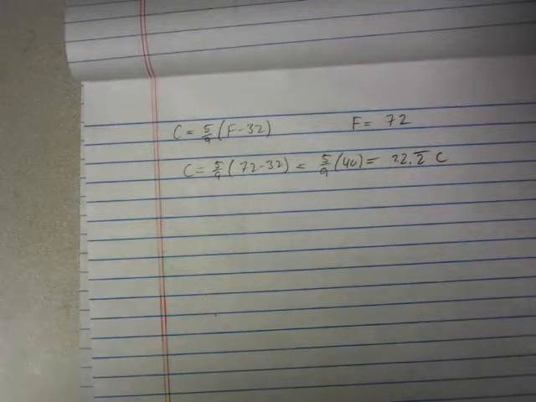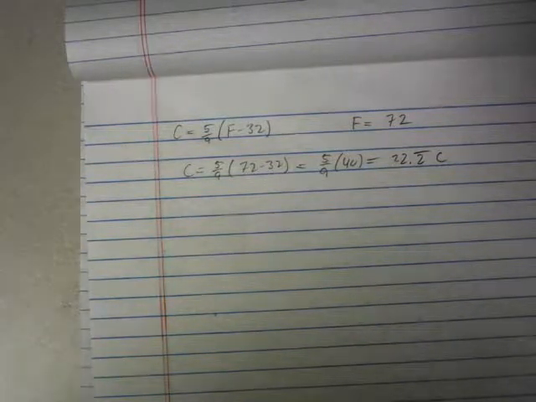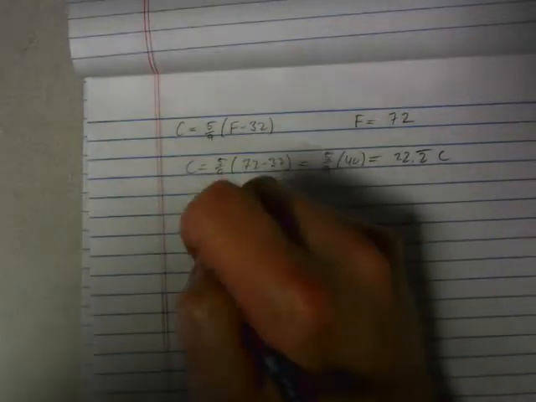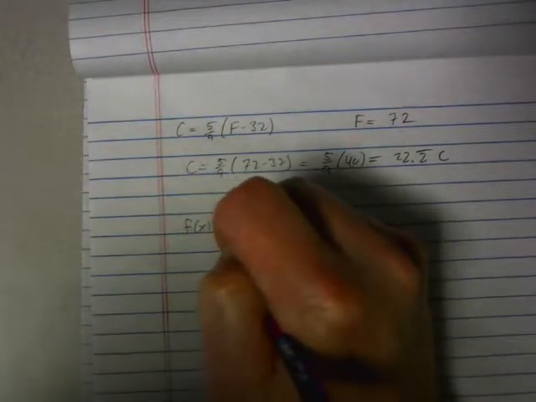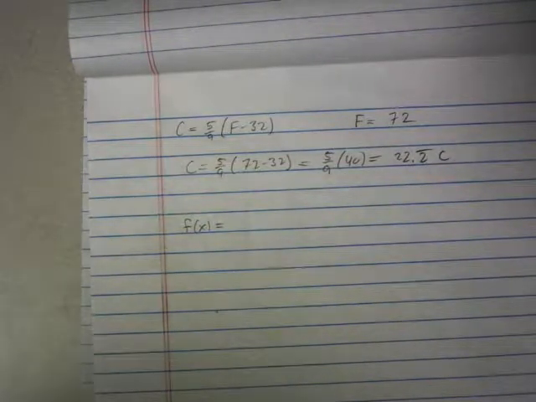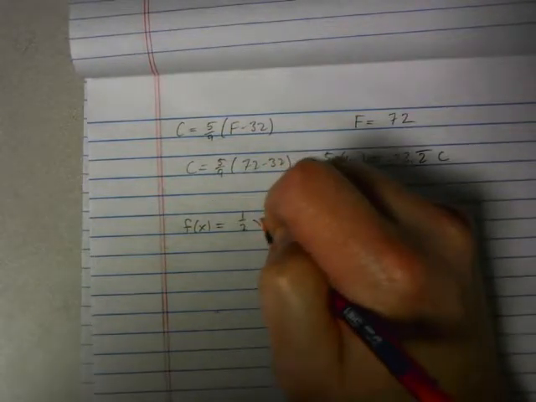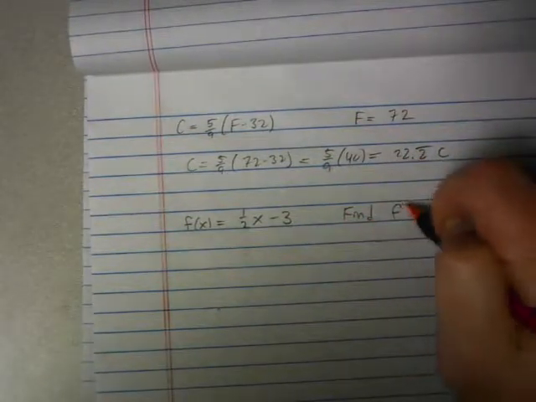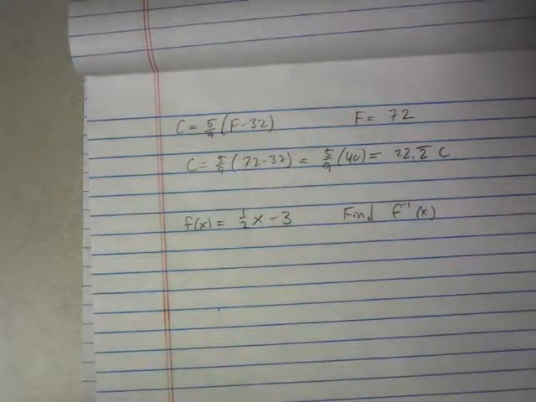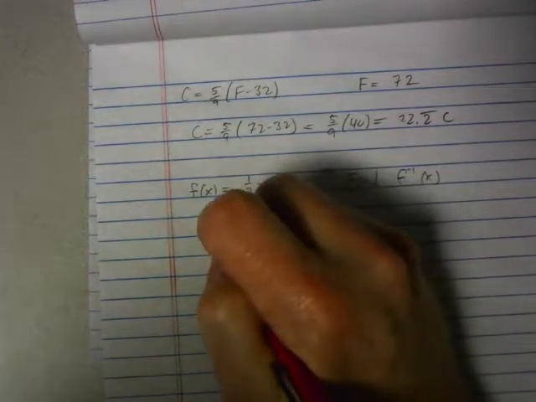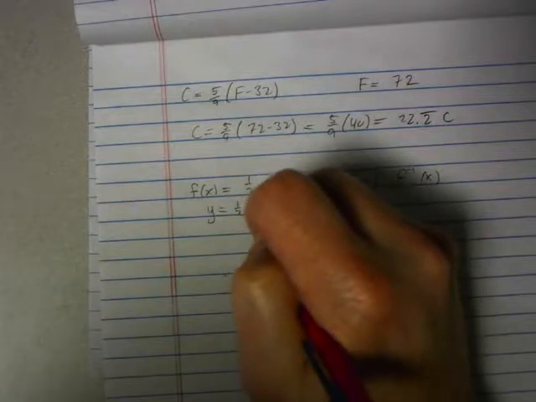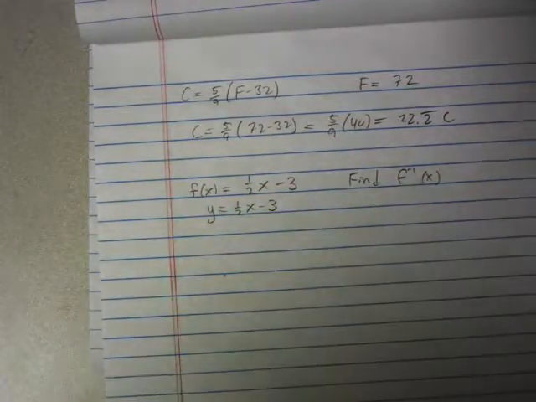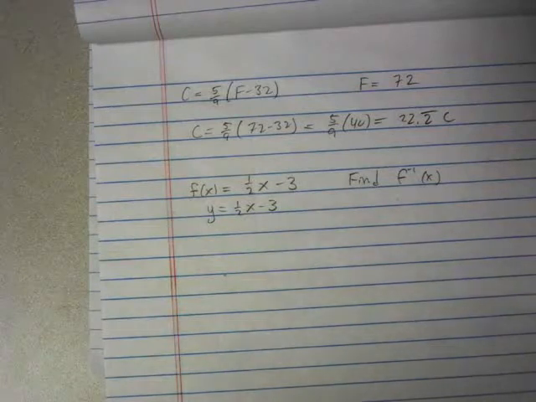Okay, so your first set of homework problems are going to look like this. I'm going to give you a function. f of x equals 1/2 x minus 3. And the directions are going to be find the inverse function. Typically what we do is we write y equals 1/2 x minus 3, just because it's easier to write y than it is to write f of x.